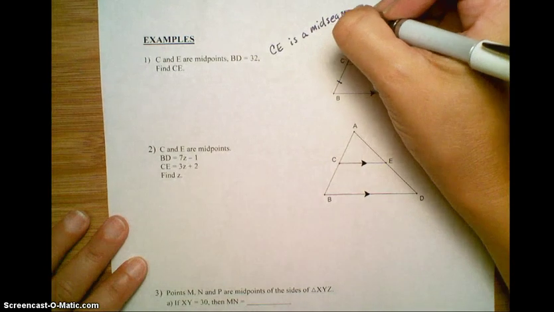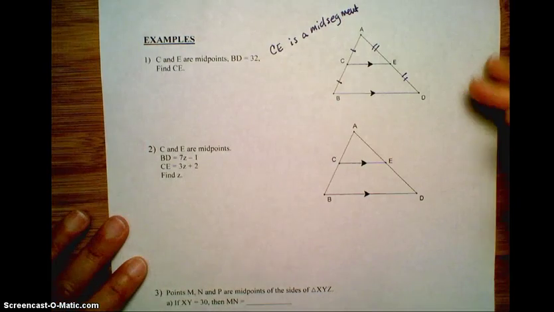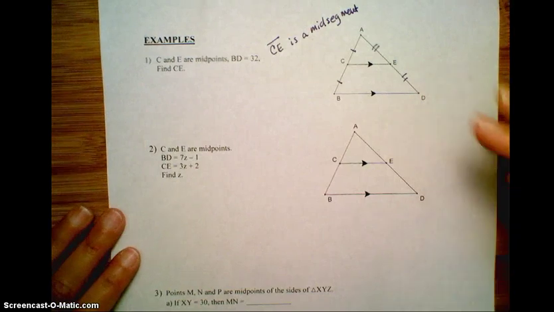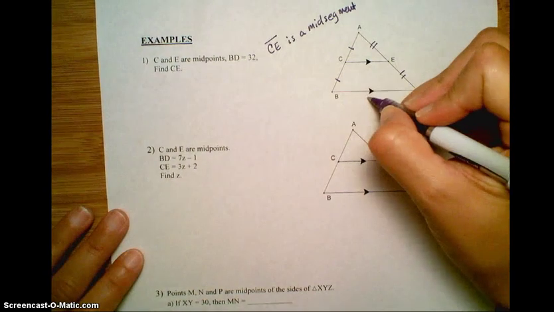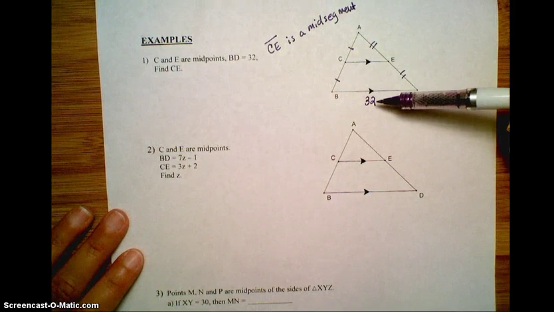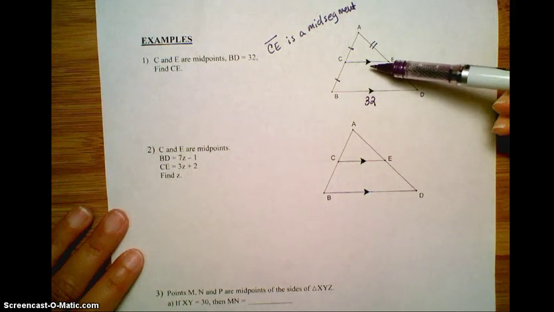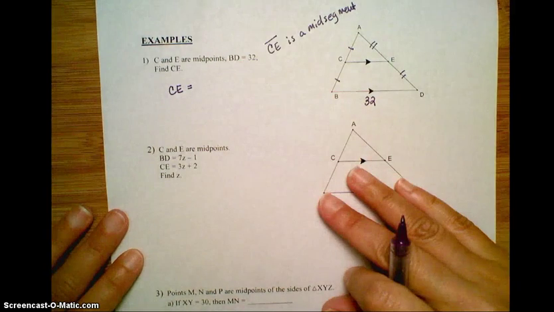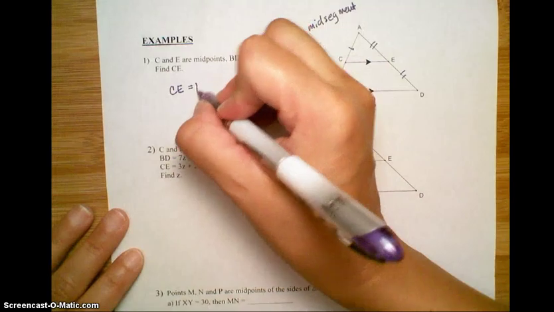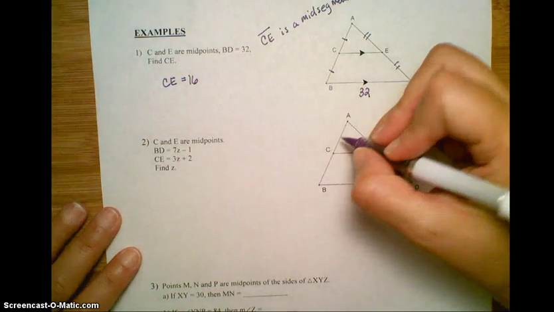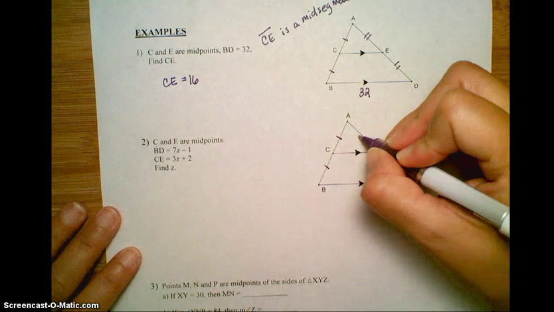So once we know that about segment CE, then the theorem kicks in, and we know that if segment BD is 32, we are guaranteed that segment CE will have a length of, you got it, 16.